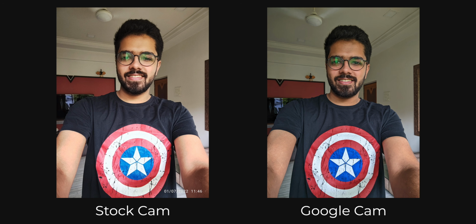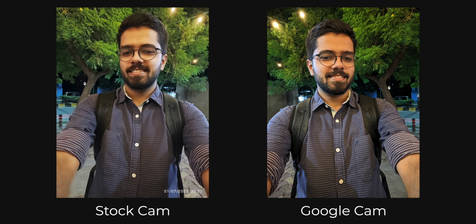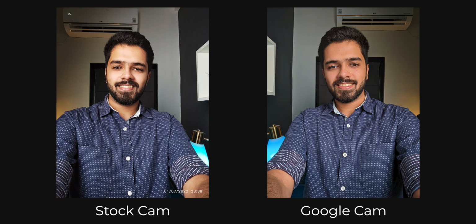What about them selfies? Selfies are definitely better from Google Camera. This happens every single time. I like selfies from Google Camera better and that is the case with Poco F4 as well. The face is more detailed and the exposure is better as well. Selfies look way more natural from Gcam.